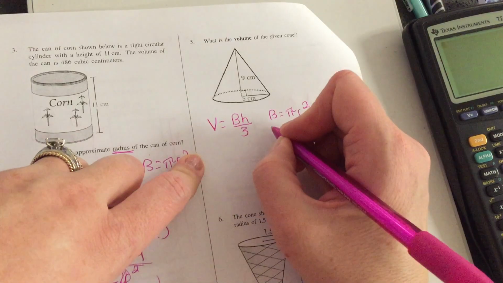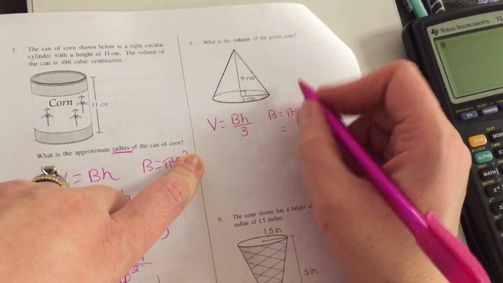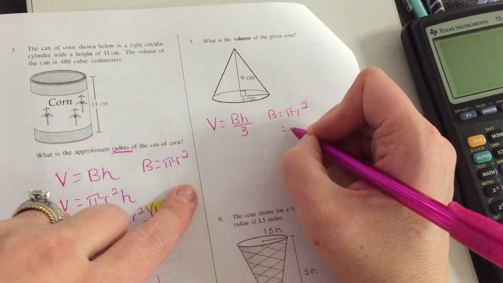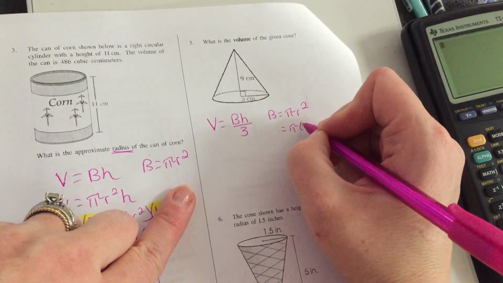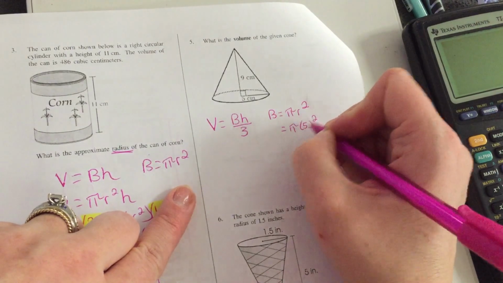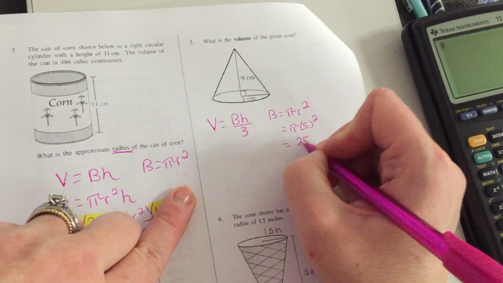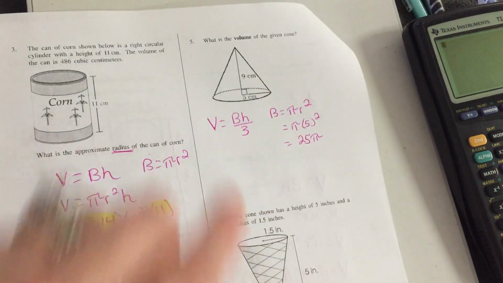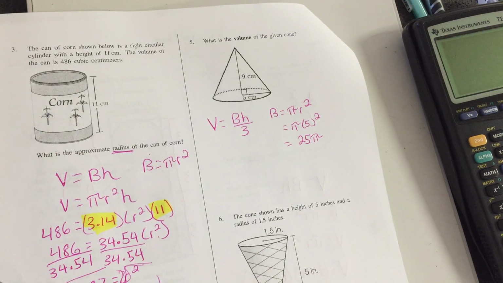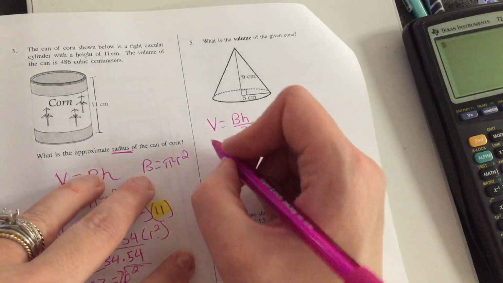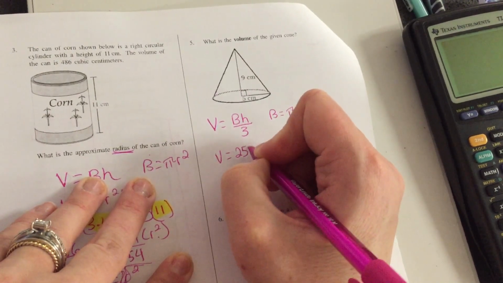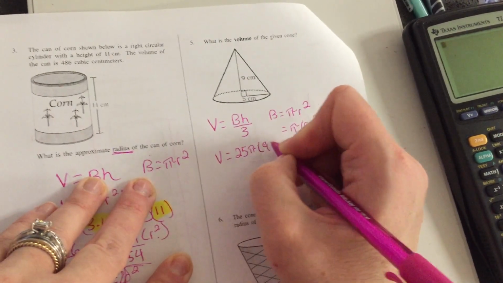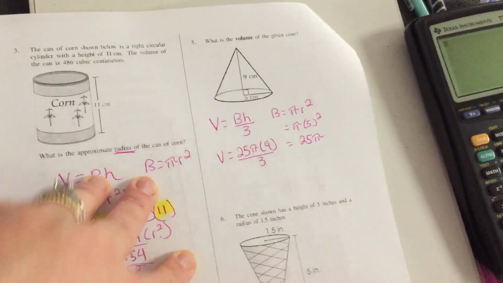So we're going to fill in what we know here, and we're going to leave this in terms of pi. Pi, and our radius is 5 squared. So this is going to give us 25 pi. So big B is 25 pi. So we have volume equals 25 pi times the height of 9 divided by 3.